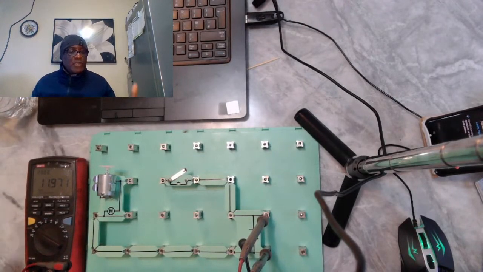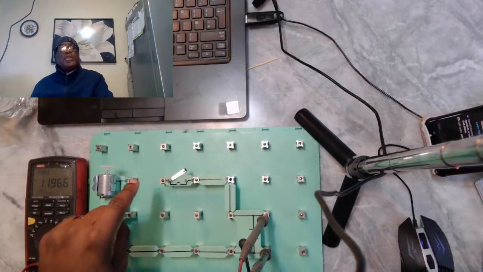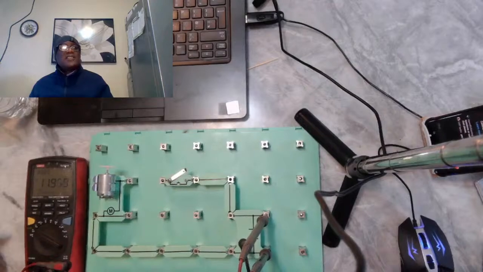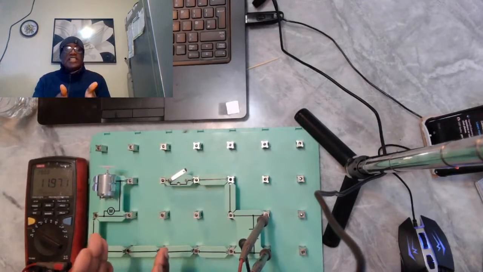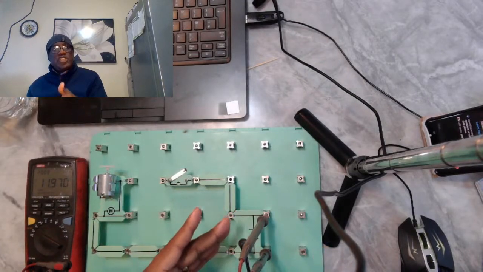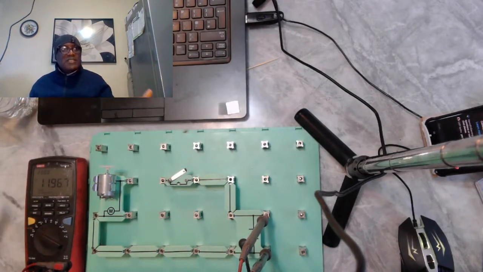So it's important to know what your battery is reading, because that will help you to see if we have any voltage drops along the circuit. Don't just blindly start hooking about and testing before you check your battery. The battery is the first thing that you need to check.